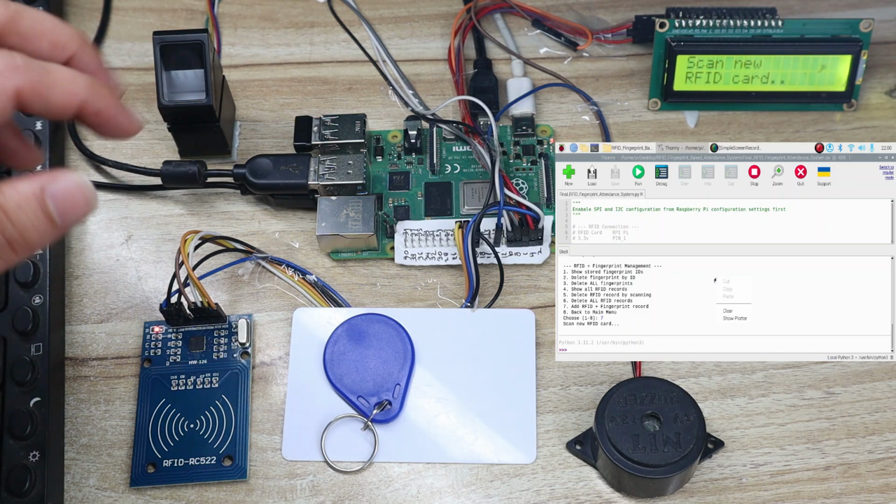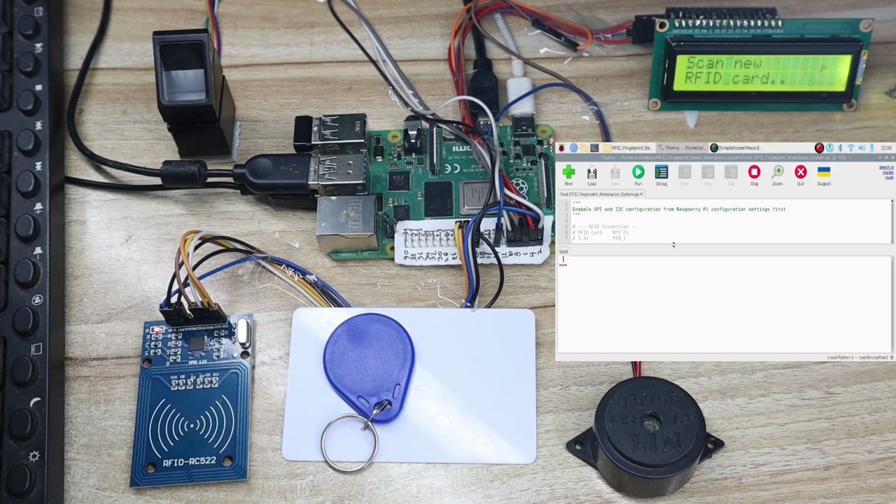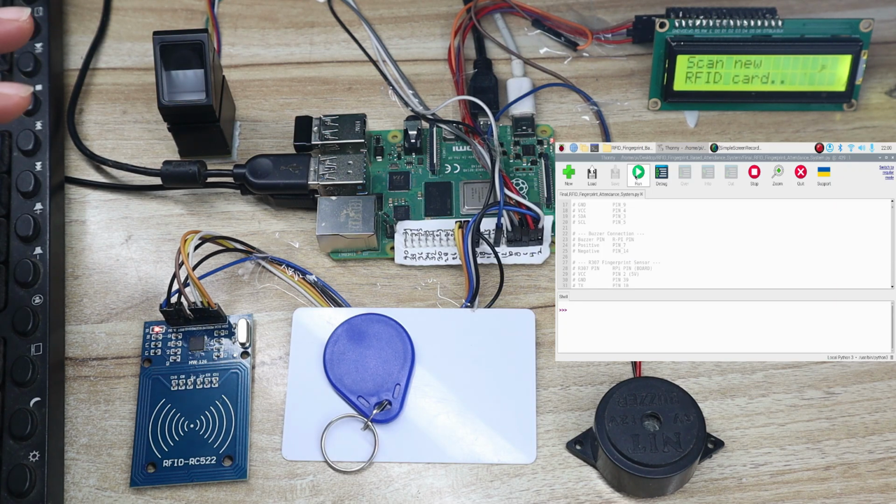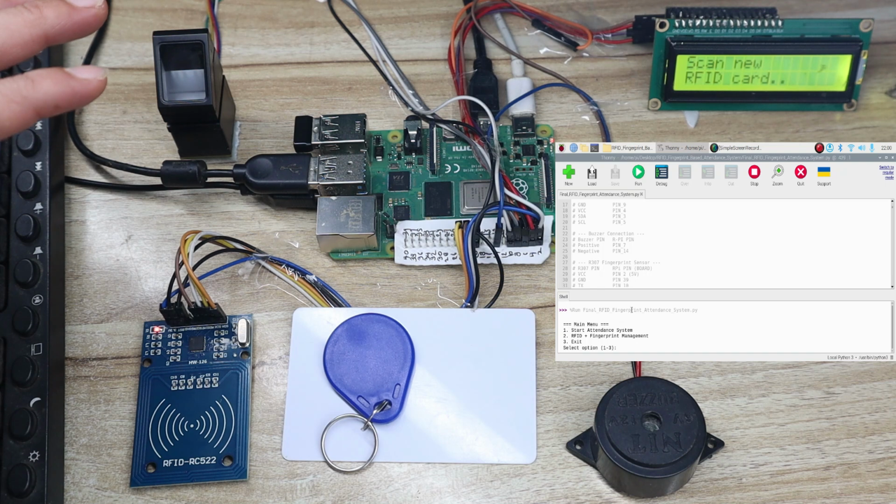Okay, now let's see the practical demonstration of this project first. You can see on the screen I have the project open, my program is open here in the Thonny browser. If you want to run the project, click on the run button. Side by side you can see the Raspberry Pi screen also.